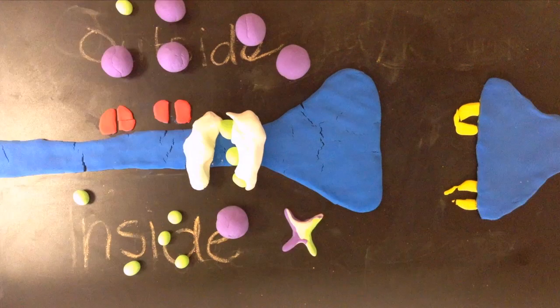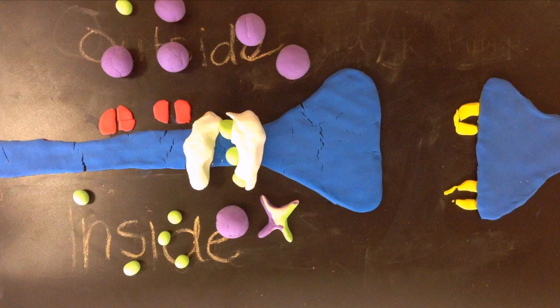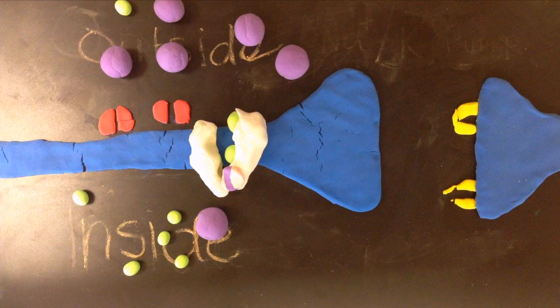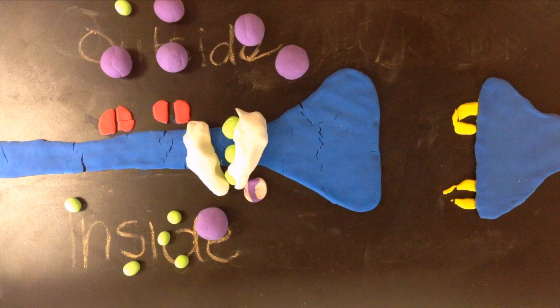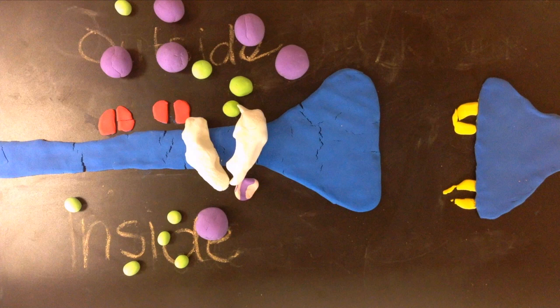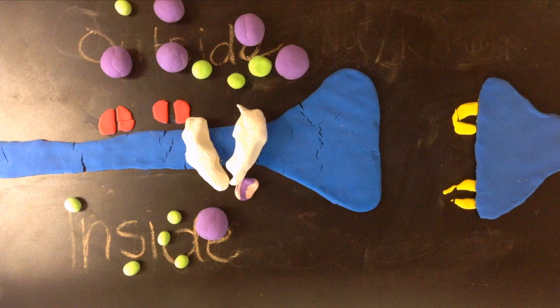Three sodium ions bind to the transmembrane protein, and the protein becomes phosphorylated at the expense of an ATP molecule. Phosphorylation induces a conformational change, and the three bound sodium ions dissociate from the protein and are now located on the extracellular side.